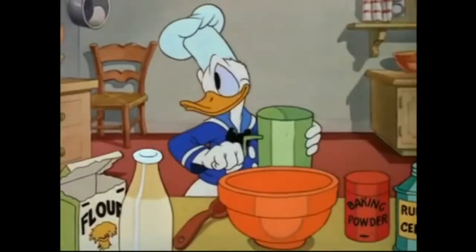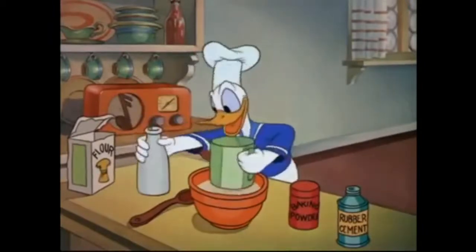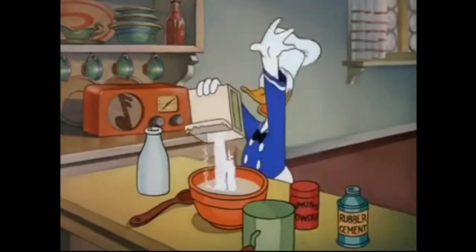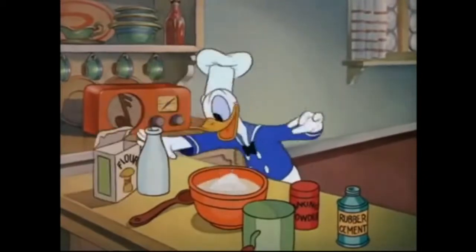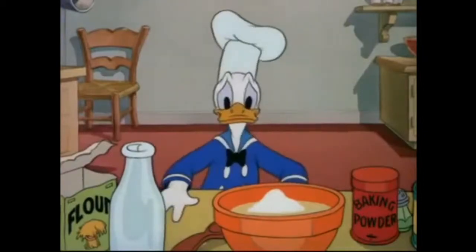Yes. Mix together 1 quart of milk and 1 pound of flour. Then to these ingredients, add 2 fresh... No, not like that. Let's do it the right way.